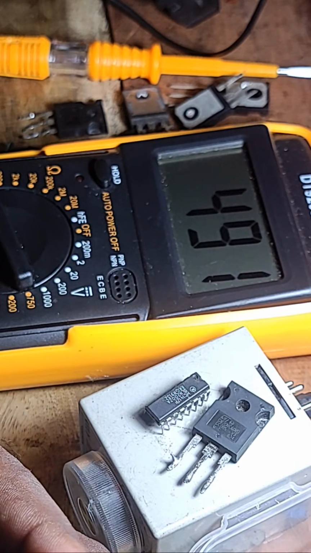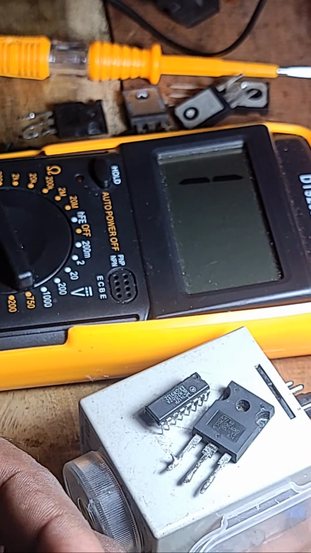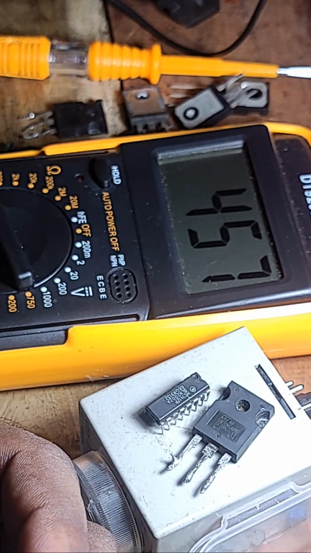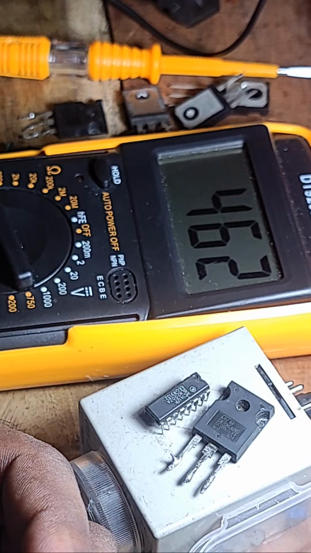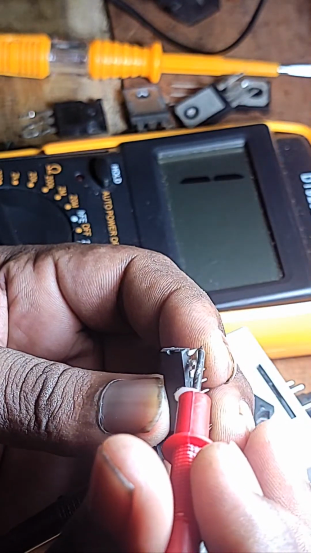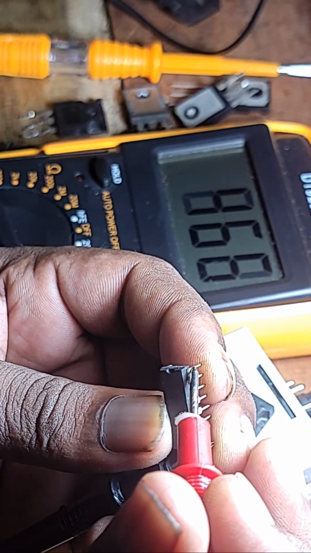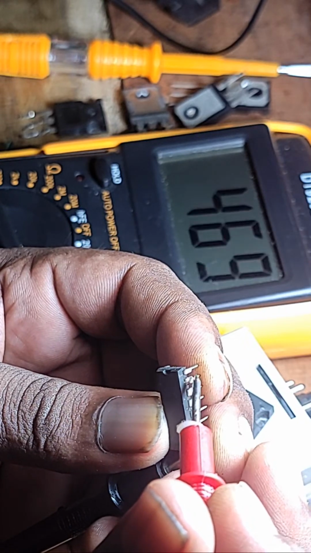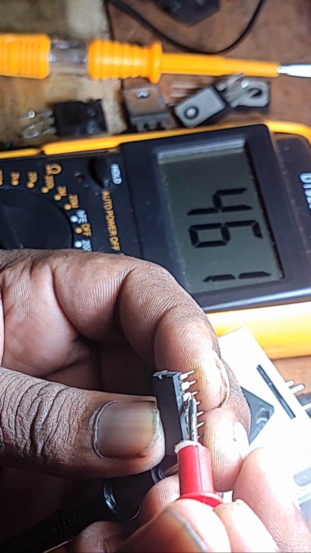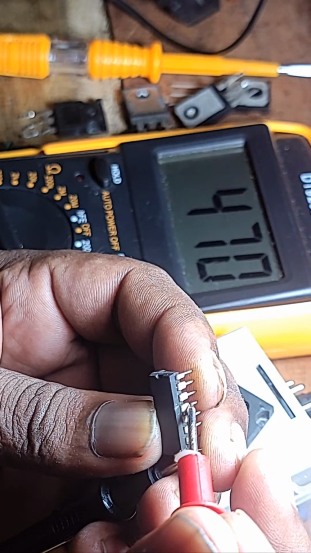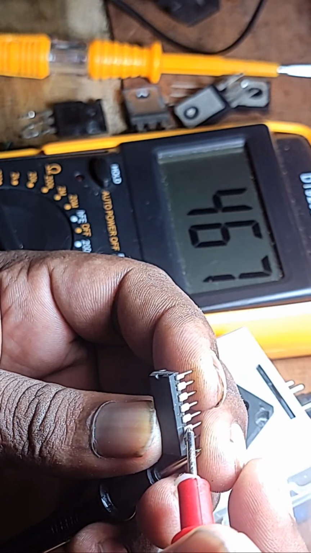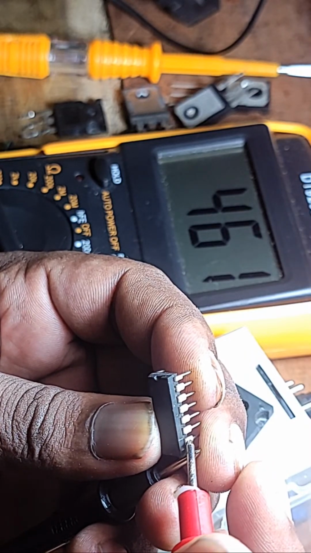After that, pin 15, okay. I show it again, okay. After that, pin 14, okay. I first measured pin 16, okay, 15 okay, 14 okay, 13 okay, 12 okay, 11 okay, and pin 10 is okay.